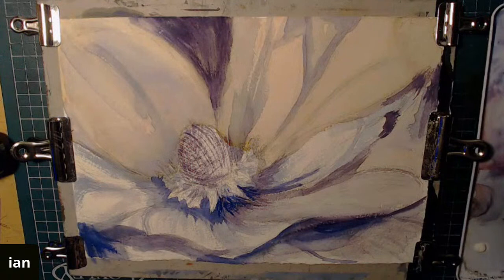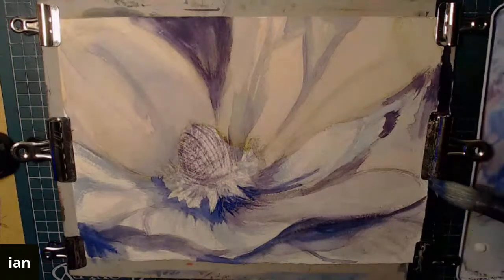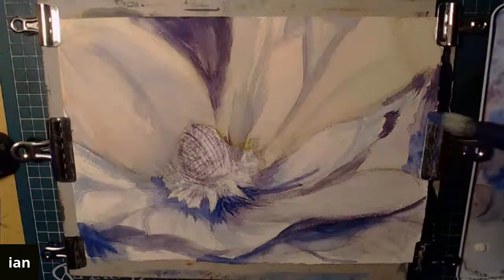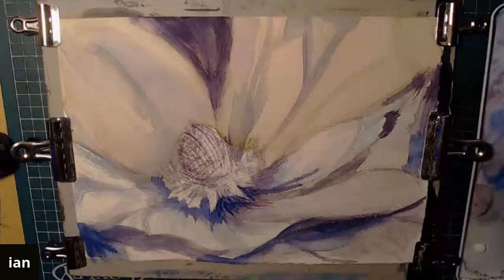Is it starting to look like a flower? Yes. And you need to look up Georgia O'Keeffe. That looks like a Georgia O'Keeffe flower. Yeah, it does. I'll look that up because I'm always interested in finding people who can do flowers. Oh, okay. I'm going to instant message you her name so you can spell it right.